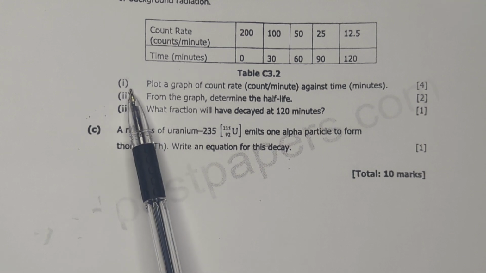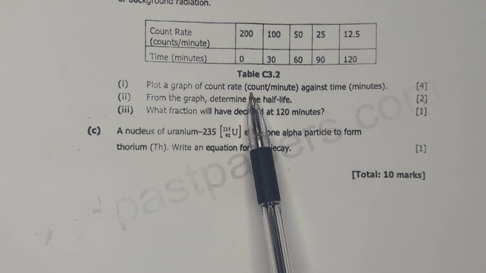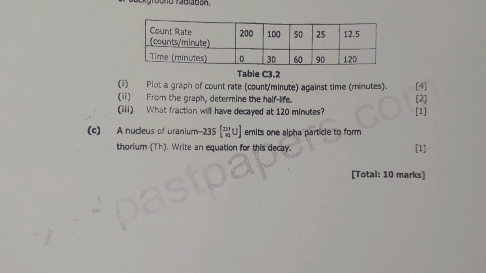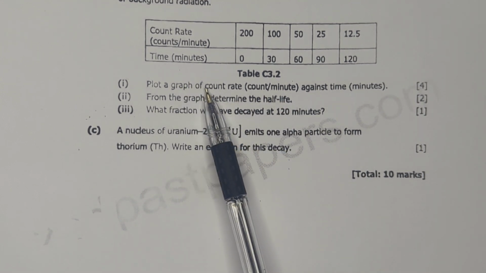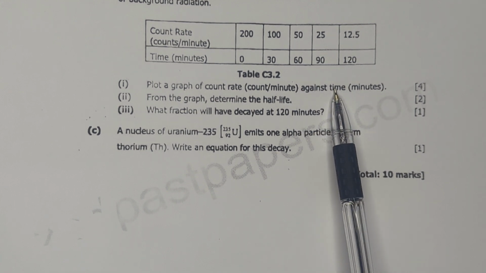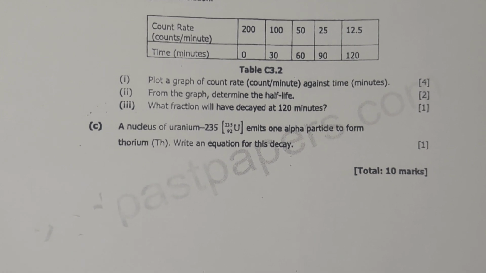Now the first question they are saying, plot a graph of count rate against time. So we are plotting the graph of count rate against time. Count rate is going to be on the y-axis, meaning time will be on the x-axis. When plotting the graph, make sure that you cover at least 3/4 of the graph paper.